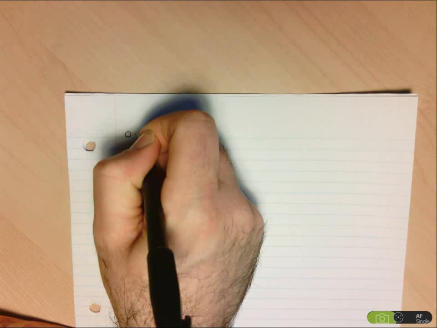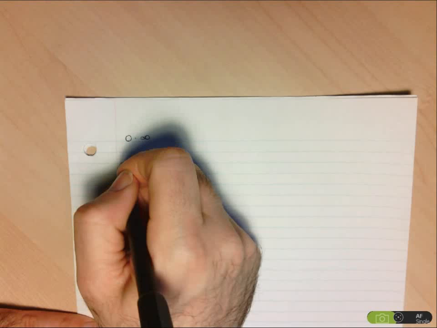Hi folks, we're going to take a look at a couple of examples using L'Hopital's rule. So we know that L'Hopital's rule helps us deal with indeterminate forms 0 over 0 and infinity over infinity. So we're going to take a look at a couple of other indeterminate forms. We're going to start with 0 times infinity. Okay, so we'll take a look at the example.